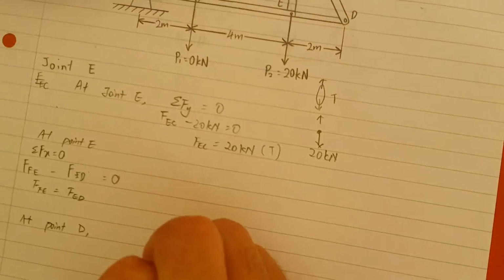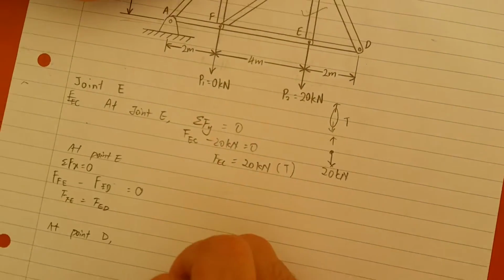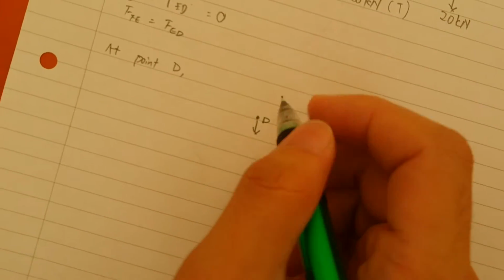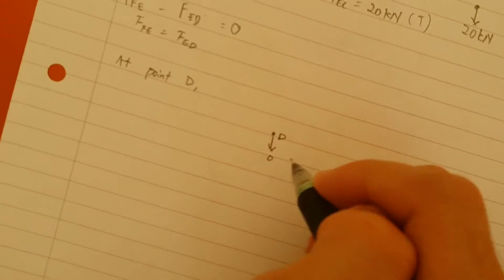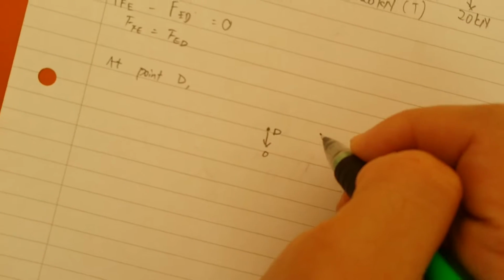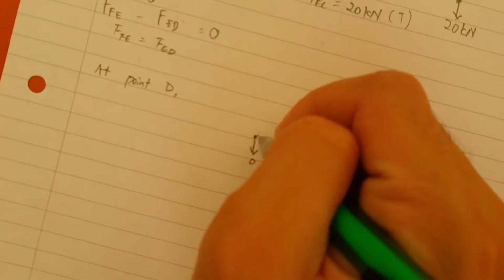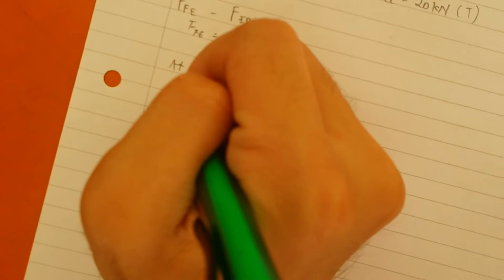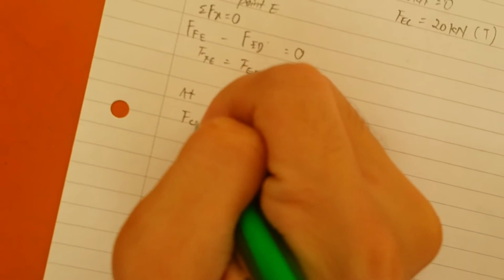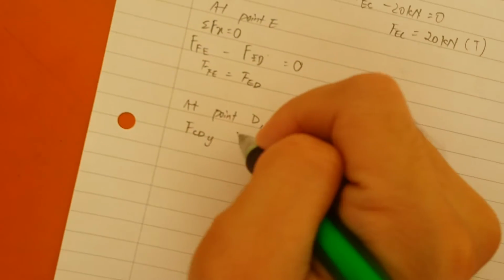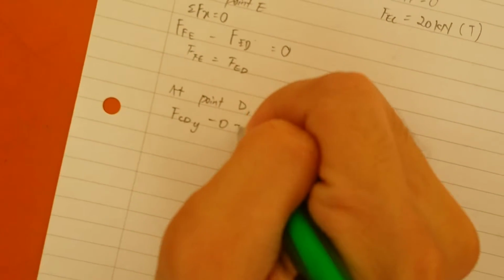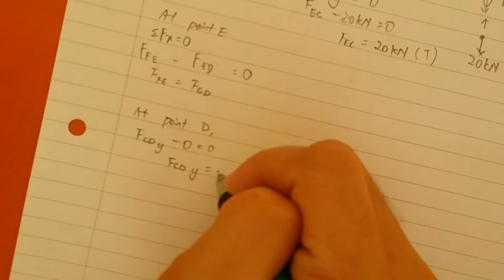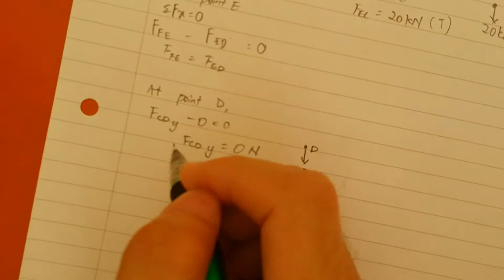From the free body diagram at point D, the force down the y-axis is 0 kilonewton. So FCDy minus 0 equals 0. From here we know that FCDy is equal to 0 kilonewton.